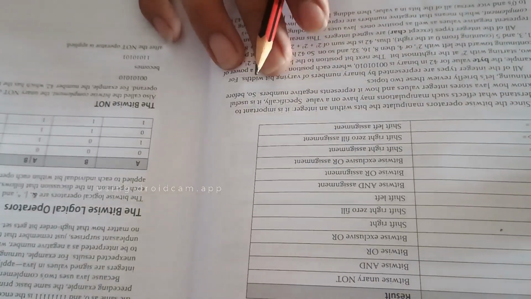Let me bring it in focus. All of the integer types are represented by binary numbers of varying bit widths. For example, the byte value of 42 is 00101010, where each position represents the power of 2 starting with 2 to the power 0 at the rightmost bit.